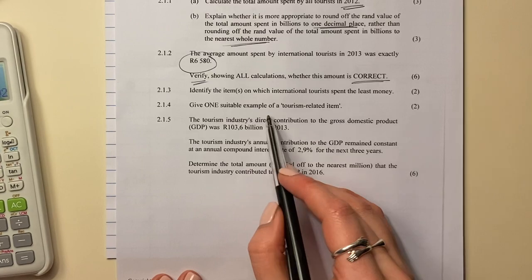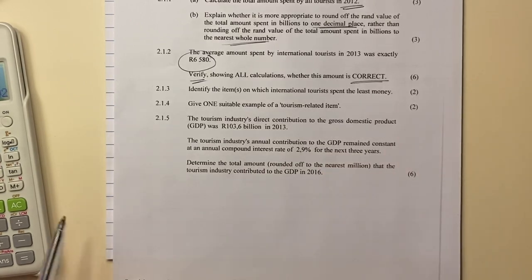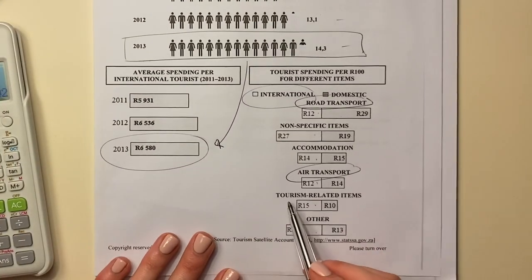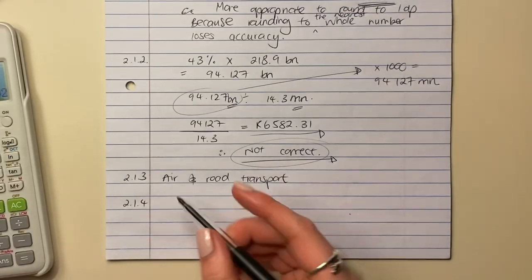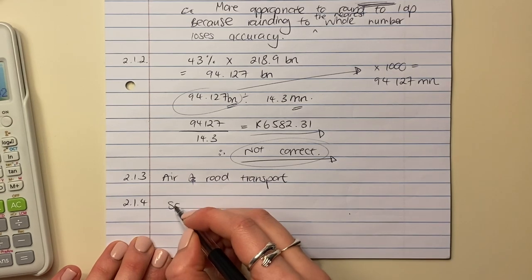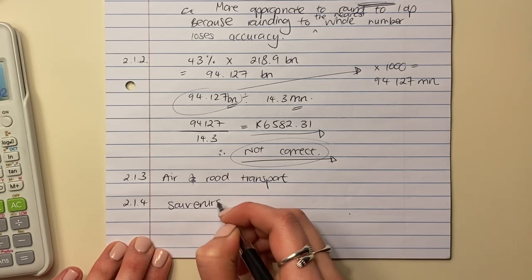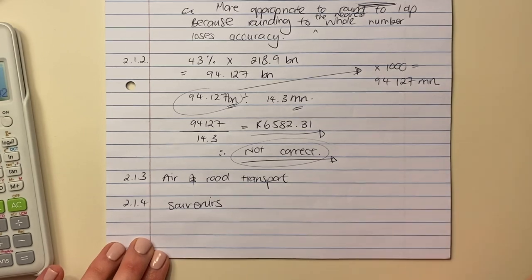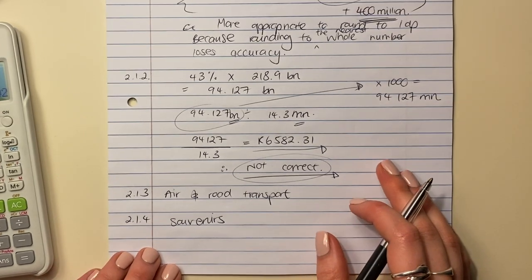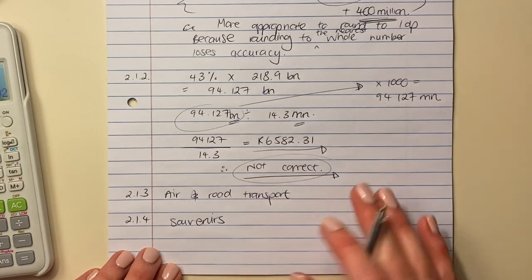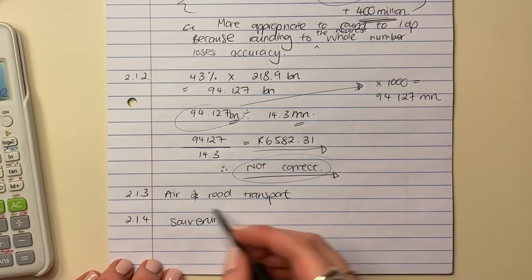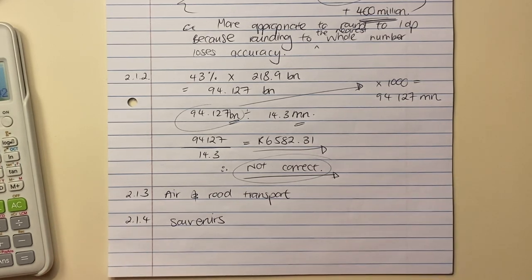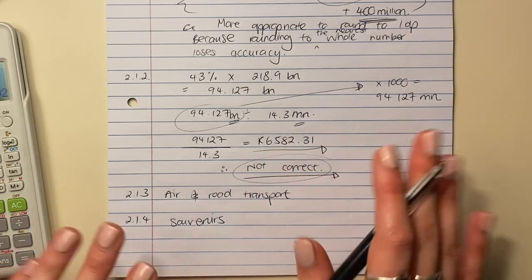2.1.4, give one suitable example of a tourism-related item. Now, over here, it talks about a tourism-related item. There's lots of things you can say there. It says give one example. I'm just going to say souvenirs. Often when tourists come to South Africa or to any place where they're visiting a foreign country, they buy souvenirs to help them remember the experience or to give to friends, etc. And that's what souvenirs are. You could also say museum interest, tourist attractions, etc. But they just ask for one. You don't have to have more than one.